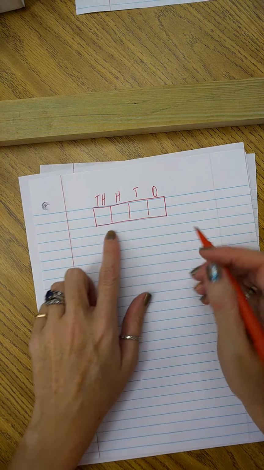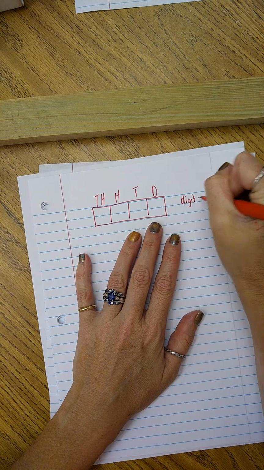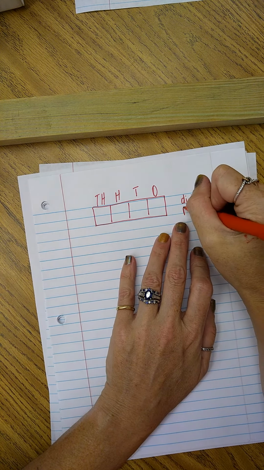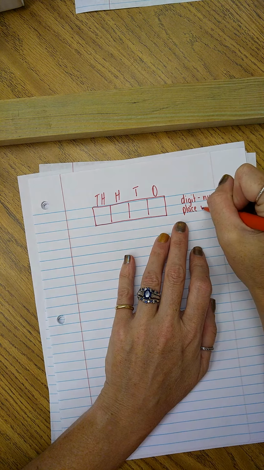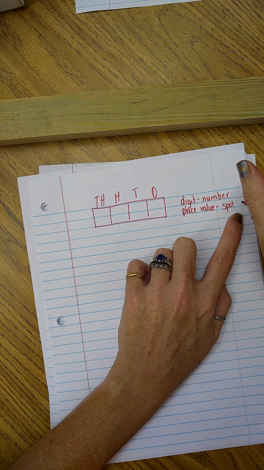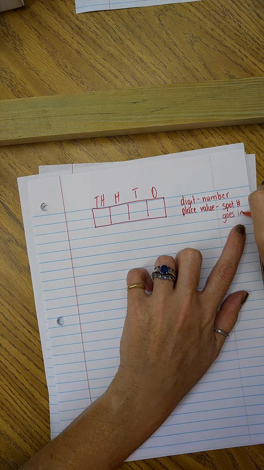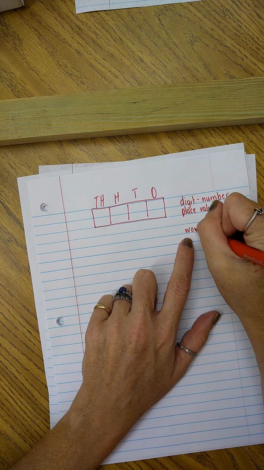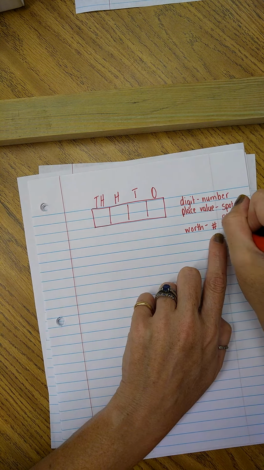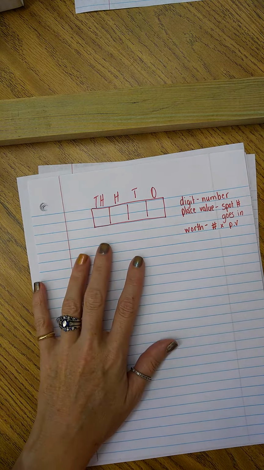And we know that the number on the inside is the digit. That's the number we put in the spot. The place value is the spot that the number goes in. And then its worth is the number times the place value. So it's the digit times the place value.